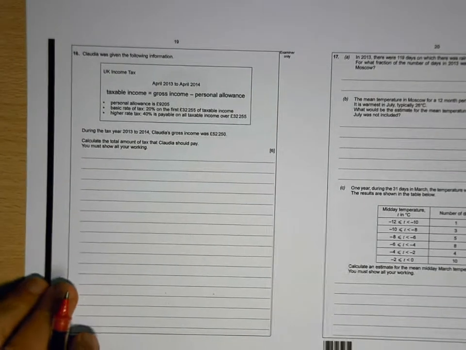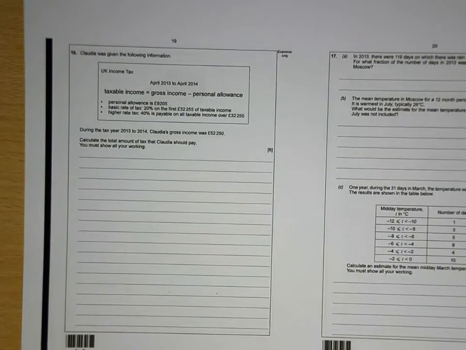Question 16. Claudia was given the following information. UK income tax, April 2013 to April 2014. Taxable income is gross income, take away personal allowance. Personal allowance is £9,205. The basic rate of tax is 20% on the first £32,255 of taxable income, and then higher rate tax is 40% on all taxable income over that. So this doesn't come up very often. They prefer to use utility bills, but personal finance is something that they can ask questions on.